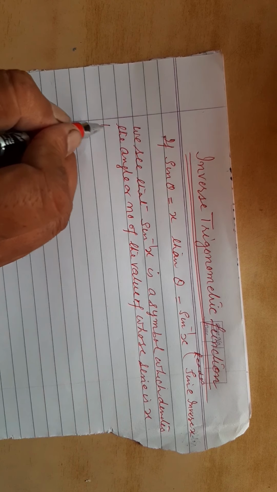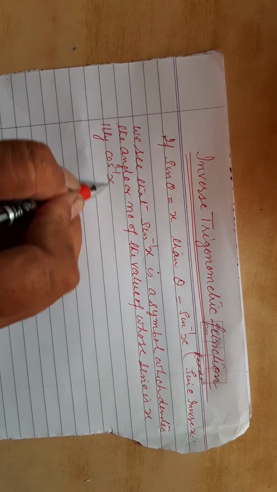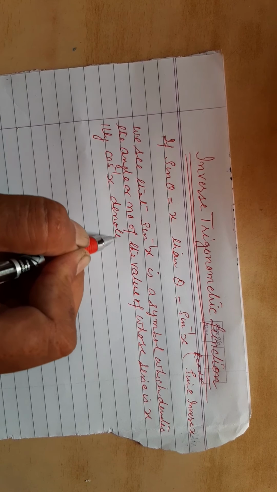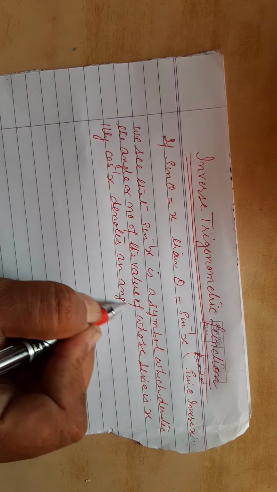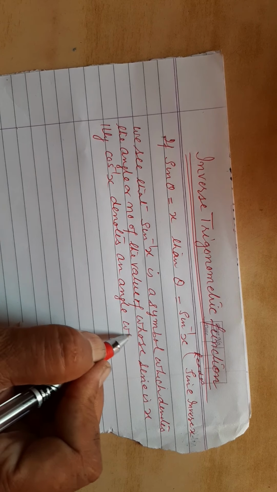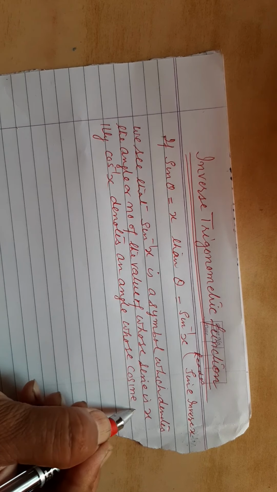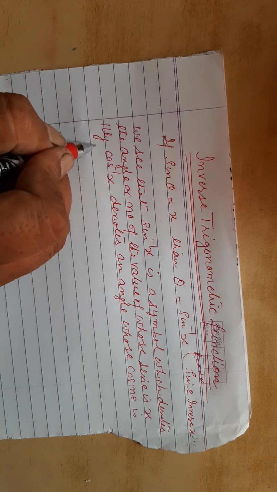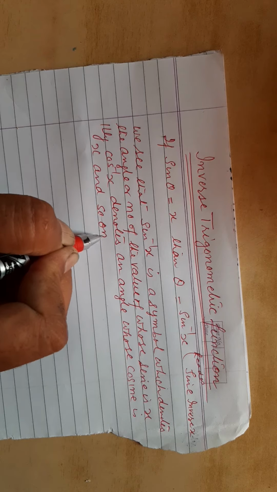Similarly, cos inverse x denotes an angle whose cosine is x, and so on.